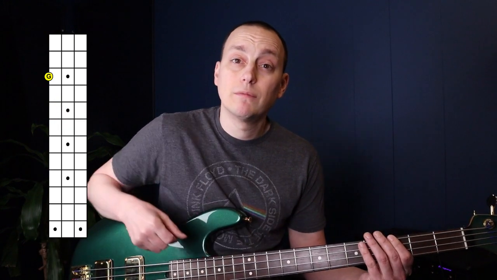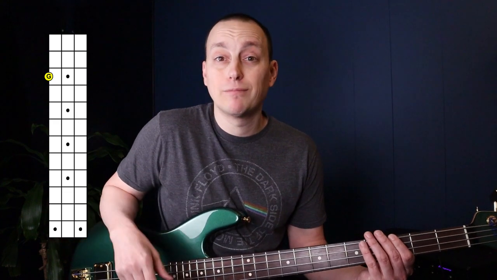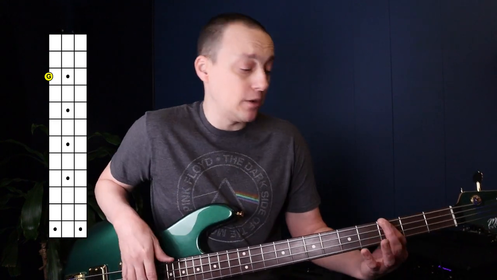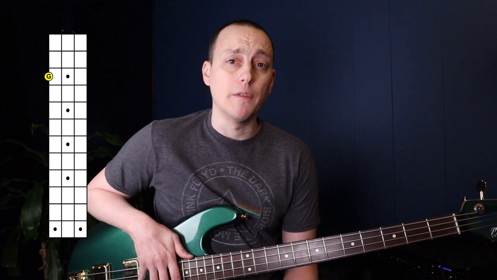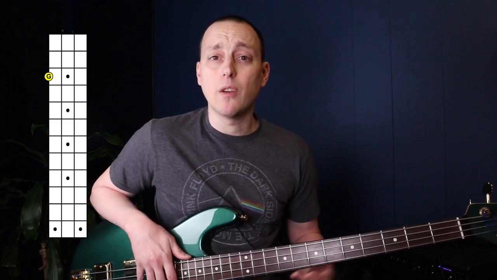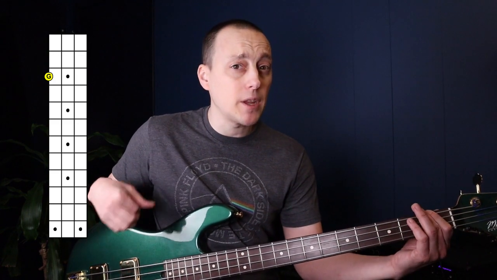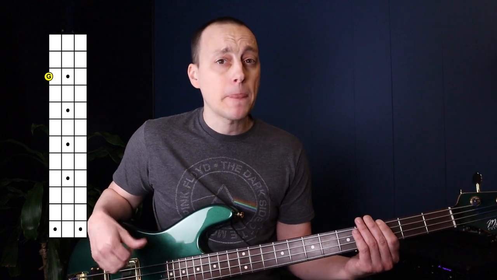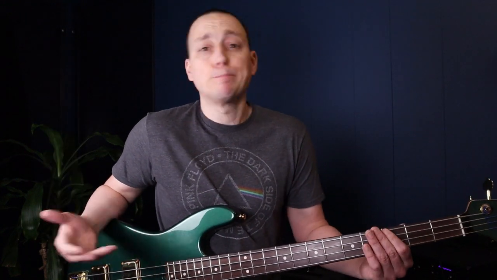G. You should have said G. So I was on the 3rd fret. Hopefully you could see that. I was trying to be clear there. On the E string, 3rd fret is G. We have the open E, we have a half step to F, we have a whole step to G. Therefore, this note that I'm playing there, that's a G.